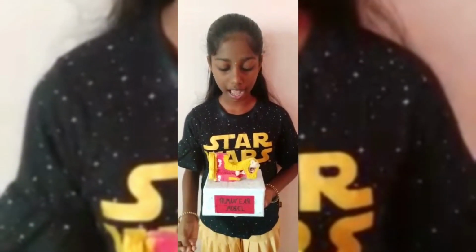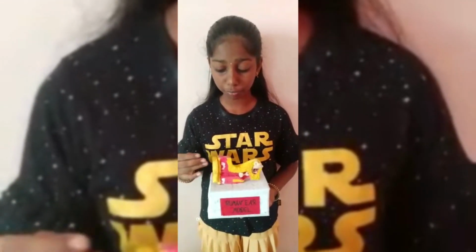Second part, middle ear. Middle ear consists of 3 small bones: malleus, incus and stapes. Malleus bone looks like a hammer. Incus bone is just opposite to malleus bone. Stapes bone is also called the stirrup. All these 3 bones are attached to each other. The vibration of the tympanum is transmitted by the movement of these bones.